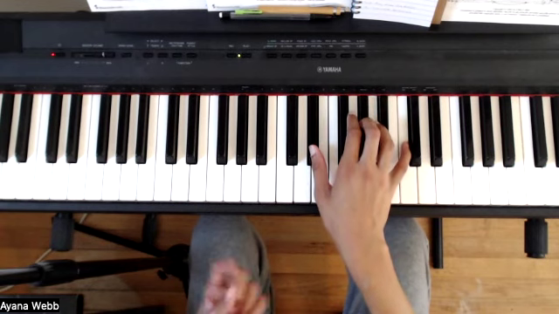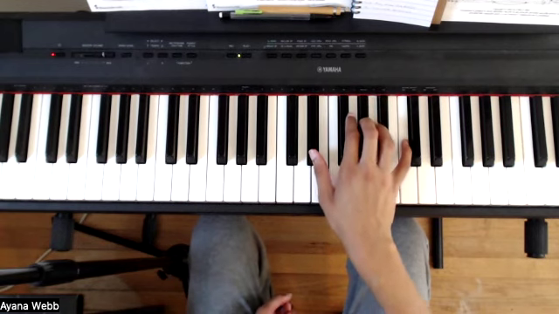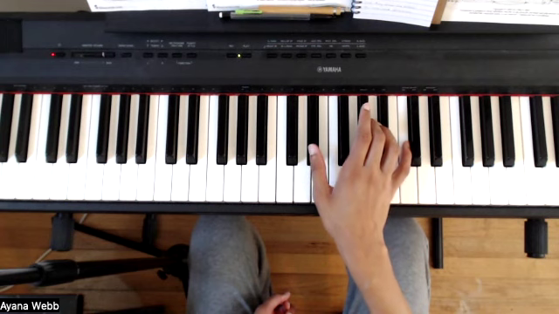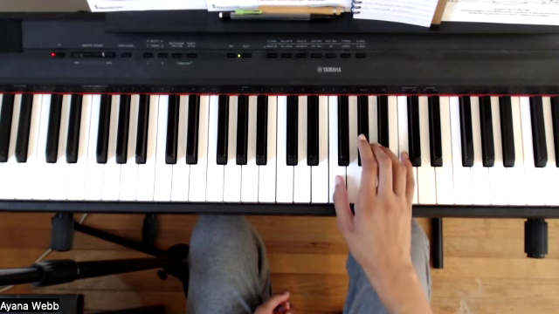So that's the first chord. The next chord is going to have an easy transition. We're going to keep our middle finger on A flat. We're going to keep our pinky on C, and we're going to move our thumb over to F.